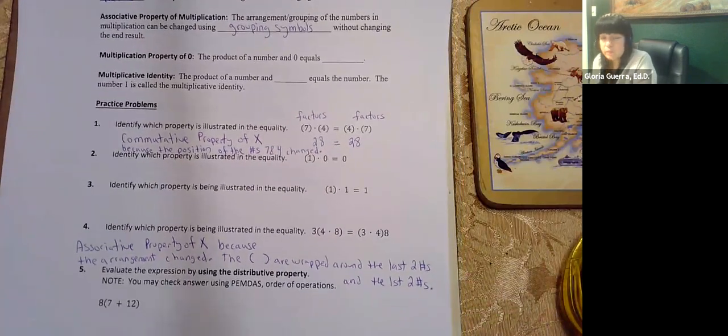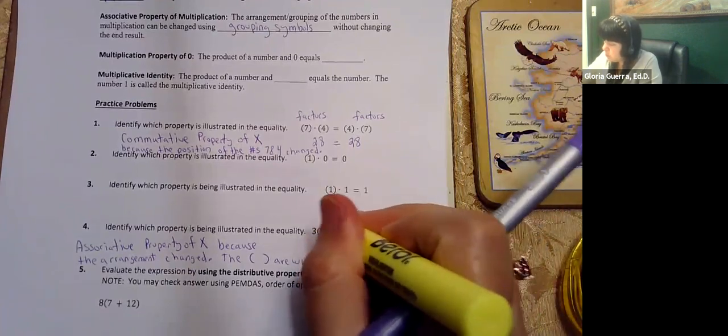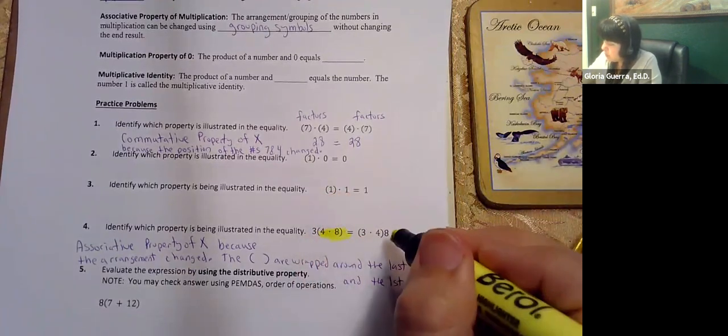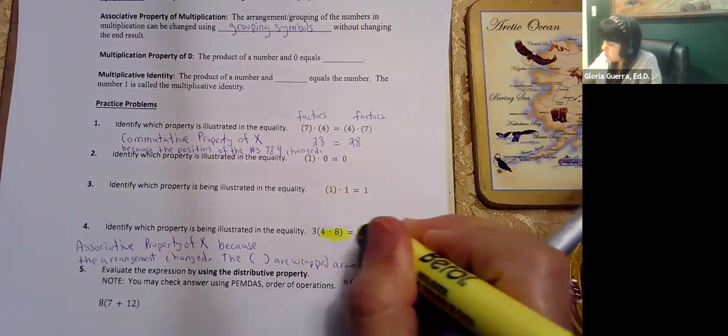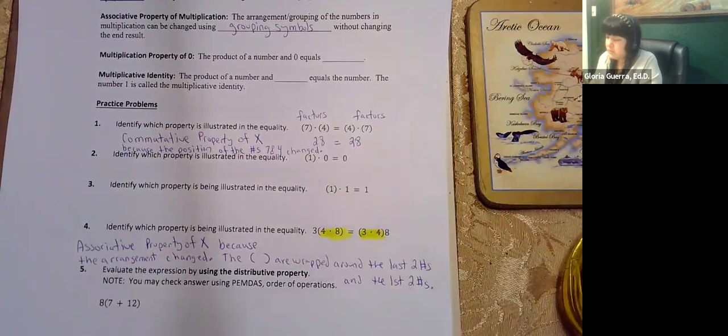I'll highlight that: they're wrapped around the last 2 numbers and the first 2 numbers. So that's why we say the arrangement has changed.